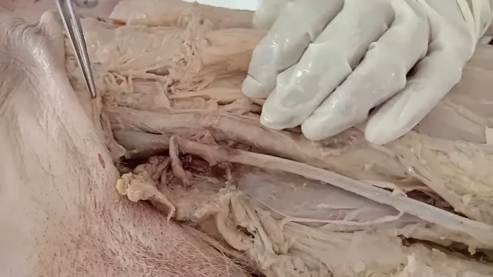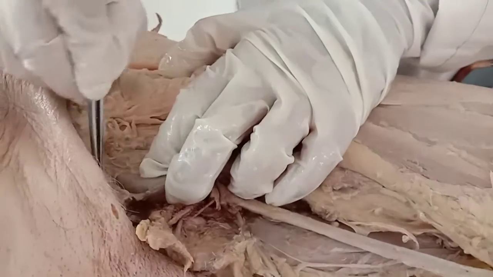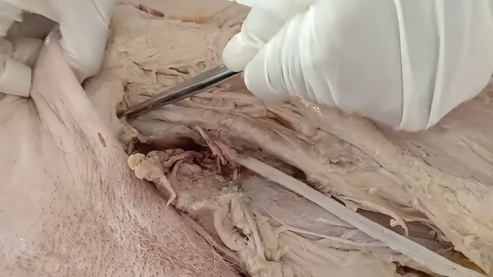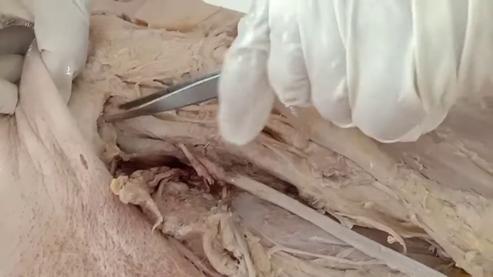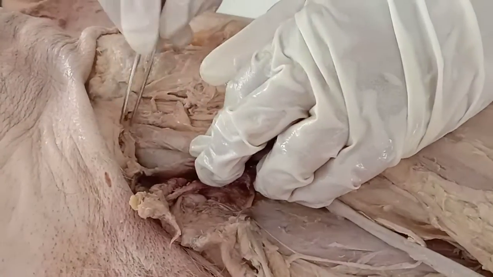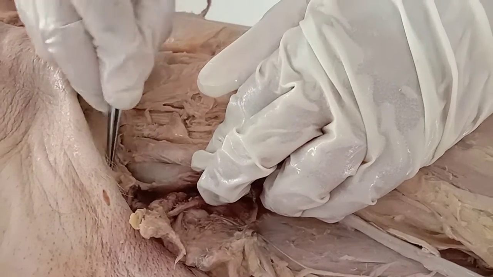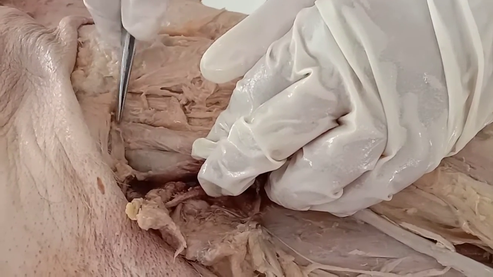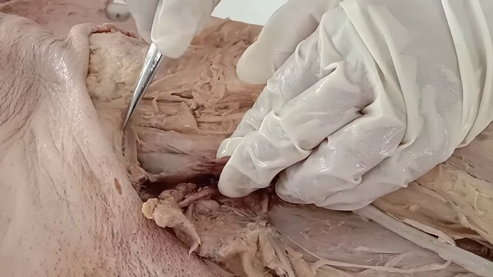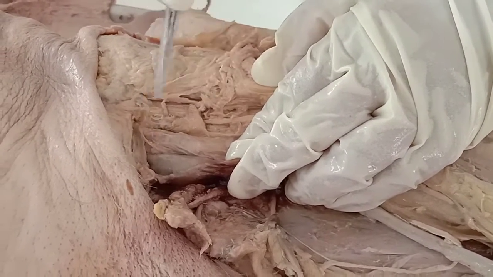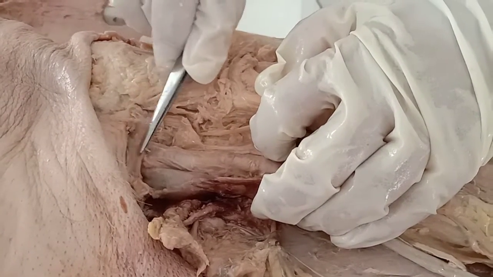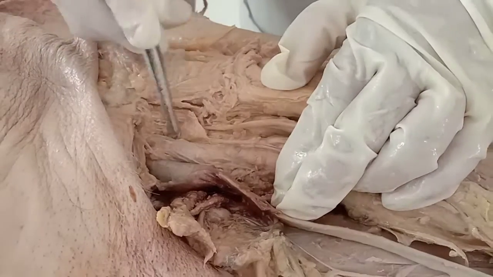Then the third and very important content of this is the femoral sheath. So this is the femoral sheath. You can see this is the femoral sheath covering the upper 4 cm of the femoral vessels. So this femoral sheath has an anterior wall and a posterior wall. This is the anterior wall of the femoral sheath, which is formed by fascia iliaca, and the posterior wall is formed by fascia transversalis.